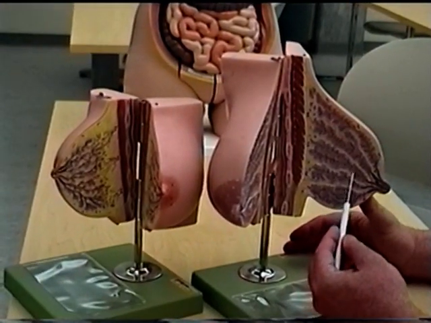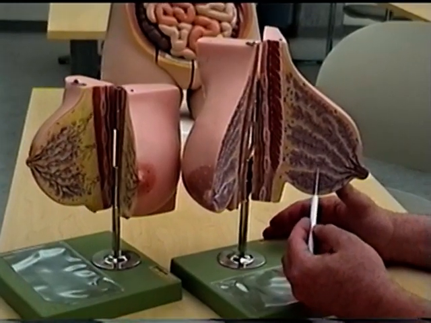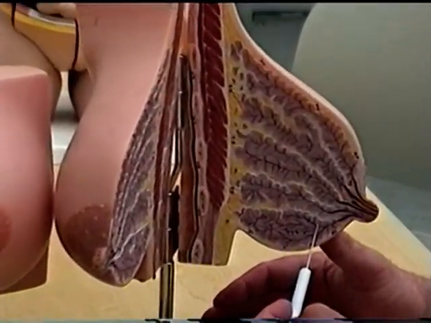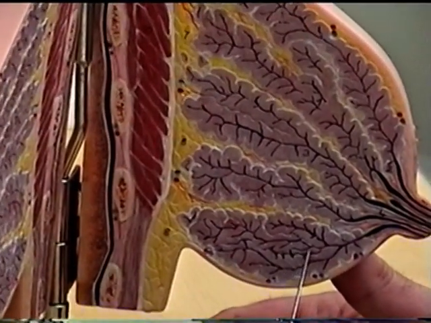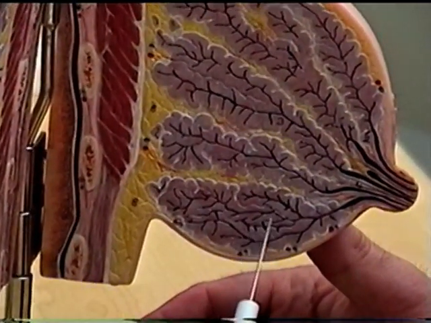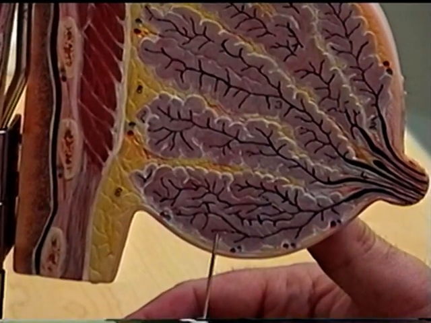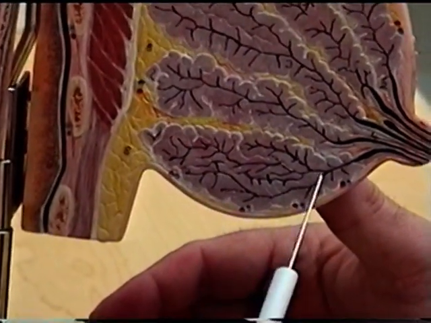So what we can do is divide the breast into lobules. So each one of these is a lobule, and the cells associated with it that will begin to produce milk are called acinar cells and acini. So they're alveoli, clusters like we saw in the lungs.